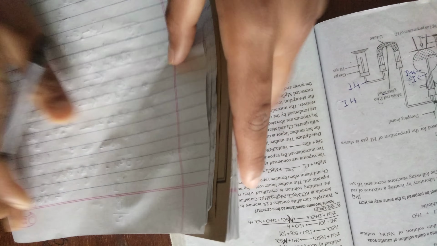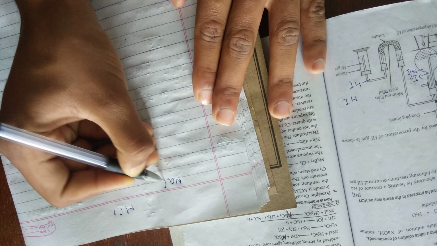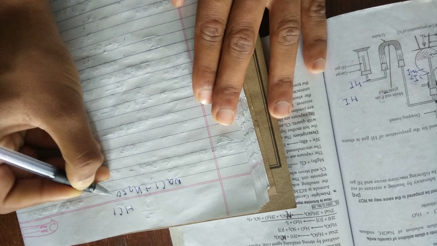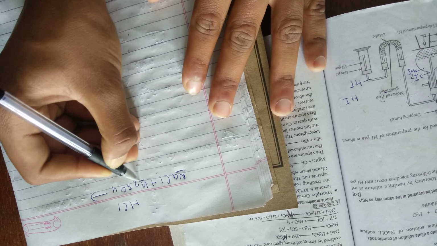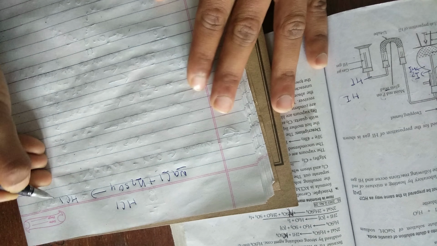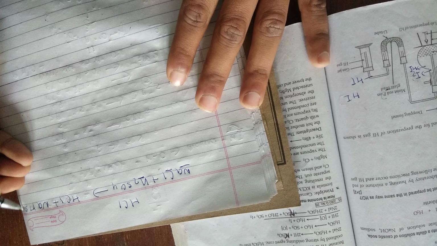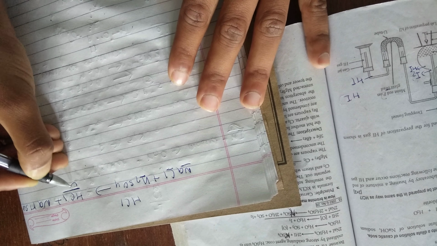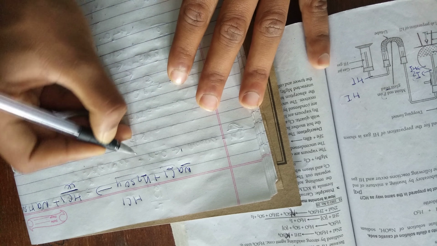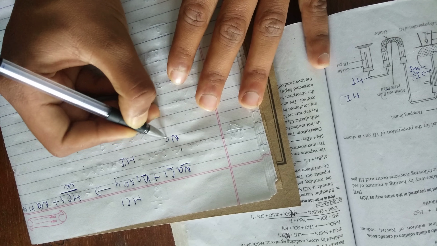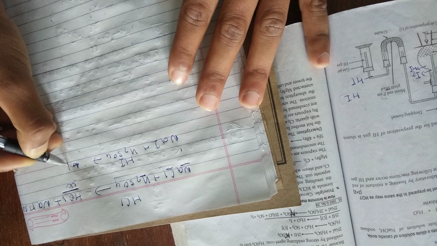We know how HCl can be prepared with a simple reaction, NaCl plus H2SO4, which gives HCl plus Na2SO4. We can get HCl easily by this reaction. Why can't we do the same for HI? Why can't we react NaI plus H2SO4 to give us HI?